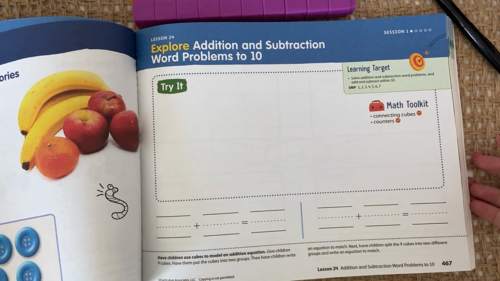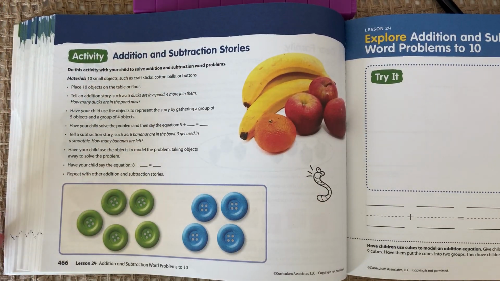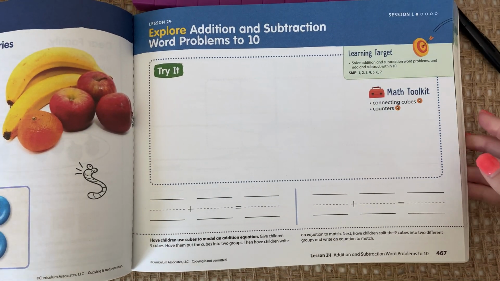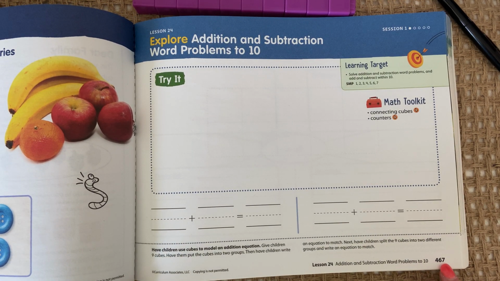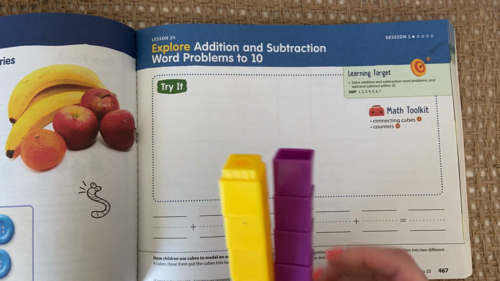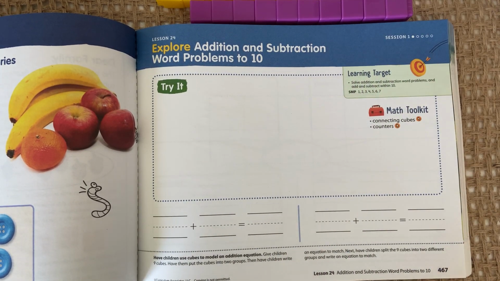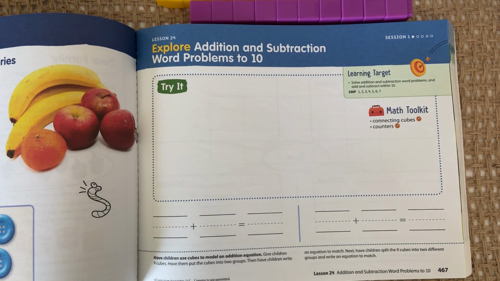Okay, go ahead and flip the page. Over here, you will see an activity that you can do at home if you would like to, but we are going to start on this page, page 467. Okay, it looks like this, 467. You will need something to write with, of course. You will also need connecting cubes or counters, something that will help you while we are doing our addition and subtraction today. Okay, so go ahead and grab those materials and come back and push play when you're ready to go.